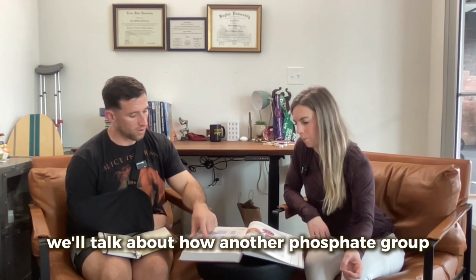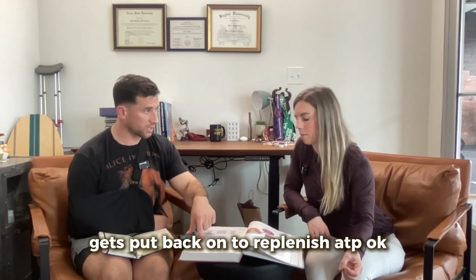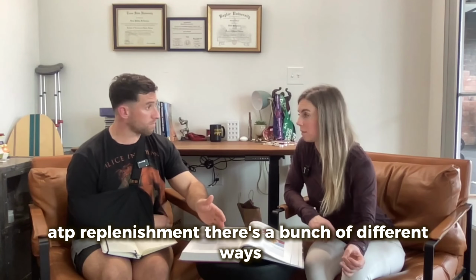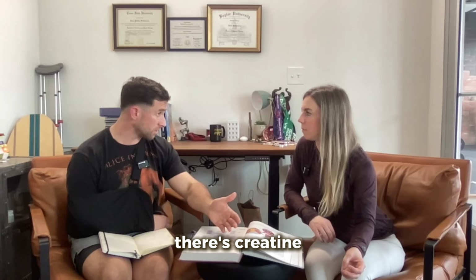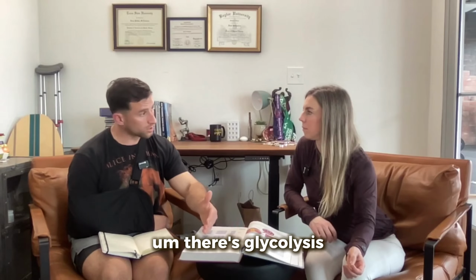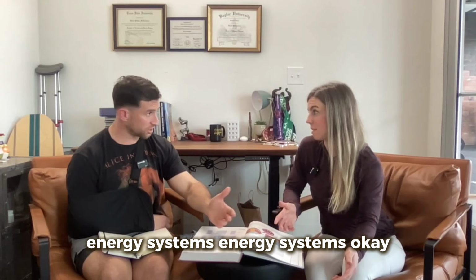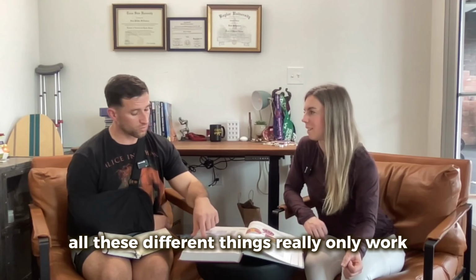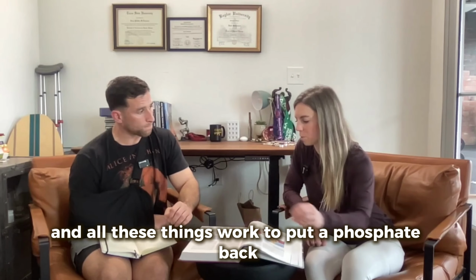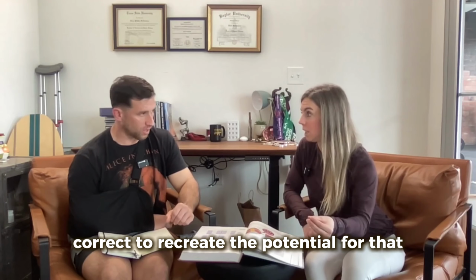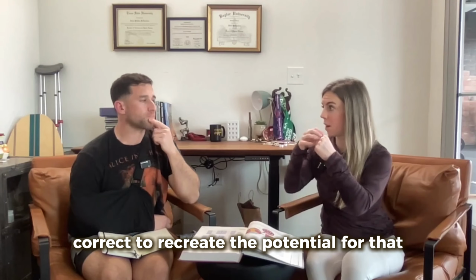ADP, diphosphate. And then in a later chapter, we'll talk about how another phosphate group gets put back on to replenish ATP. There's a bunch of different ways, and this is basically bioenergetics. There's creatine, there's glycolysis, there's the aerobic system. All these different energy systems will be in a later chapter. And all these things work to put a phosphate back, to recreate the potential for that.